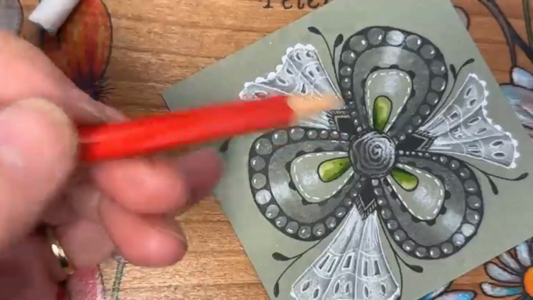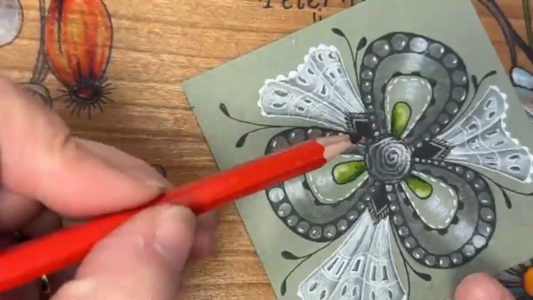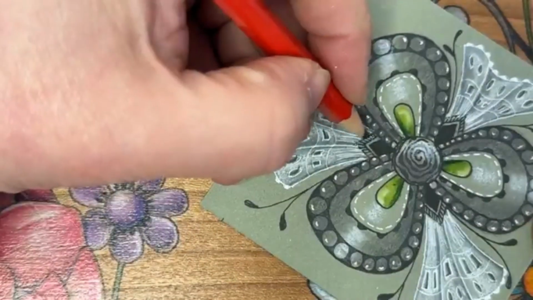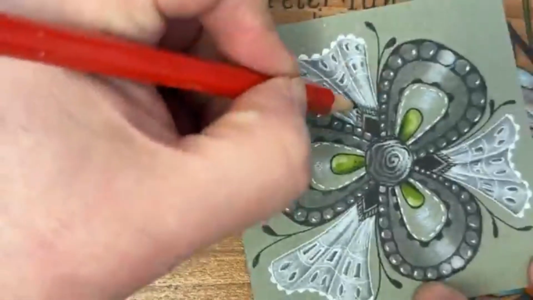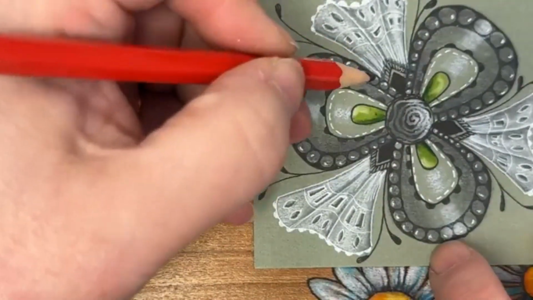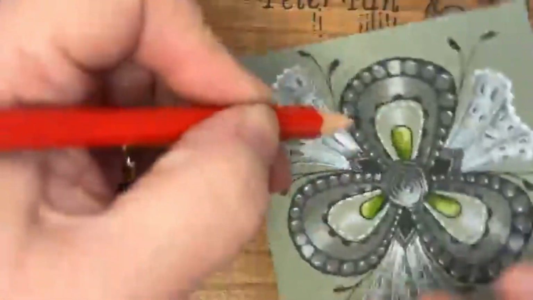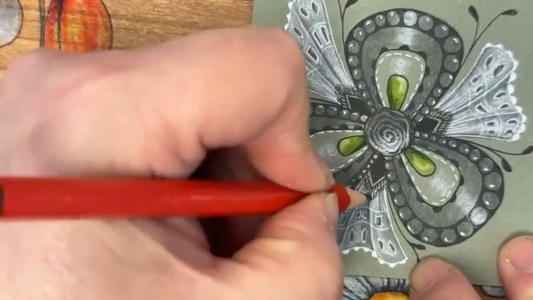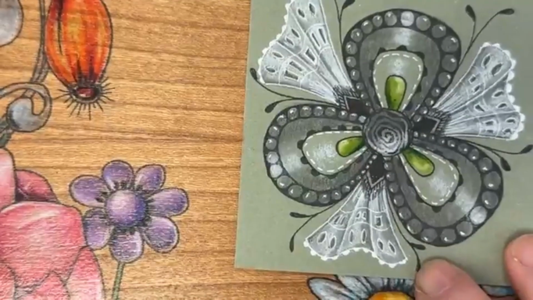Okay, so a little bit more to do. I'm going to come in with a regular pencil now. You see where we've got this line between this one and this one here? I want to do a little bit of pencil over the top there. Oh, Chris, you must have known. Or you were just getting rebel and doing your own thing. All right.